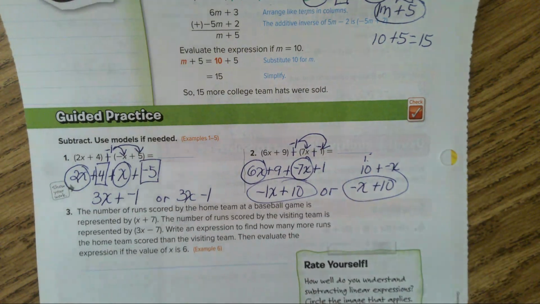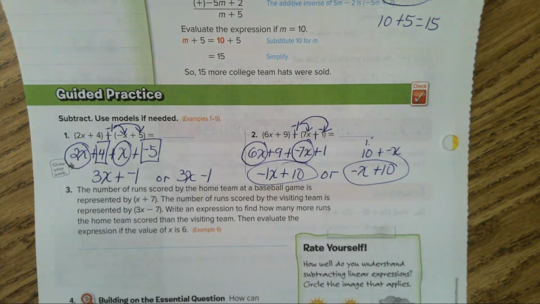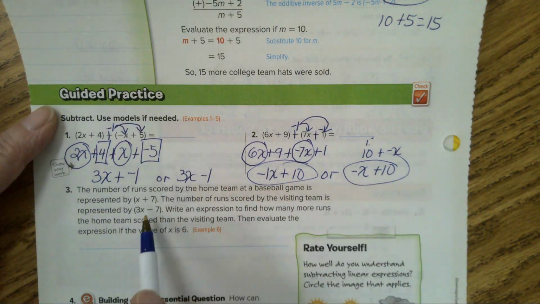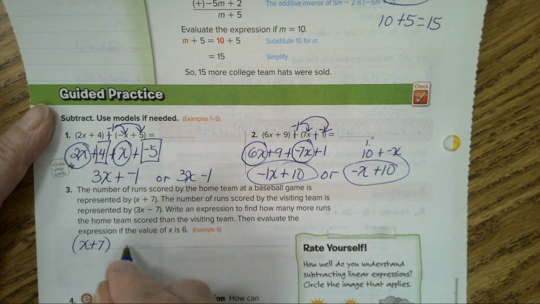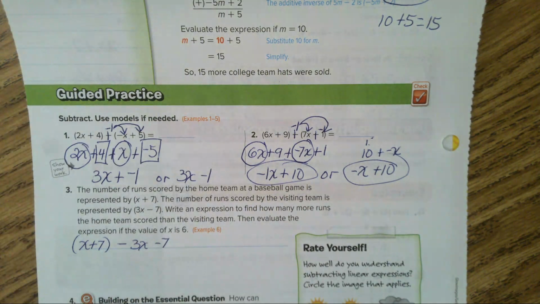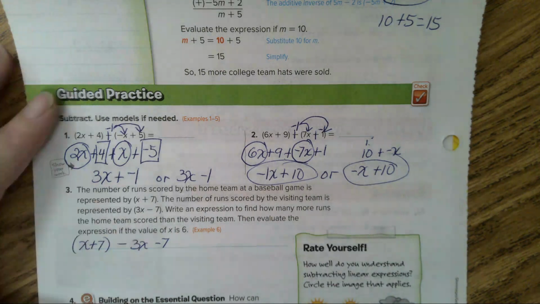There are lots of different possibilities. Now, are we ready to do the word problem? Okay. The number of runs scored by the home team at a baseball game is represented by x plus 7. The number of runs scored by the visiting team is represented by 3x minus 7. Write an expression to find how many more runs the home team scored than the visiting team. Well, it's home team minus the visiting team. x plus 7 minus 3x minus 7. Okay? Now, that was the home team, wasn't it? Yeah. All right.